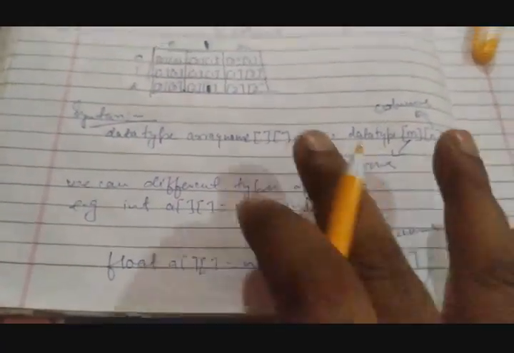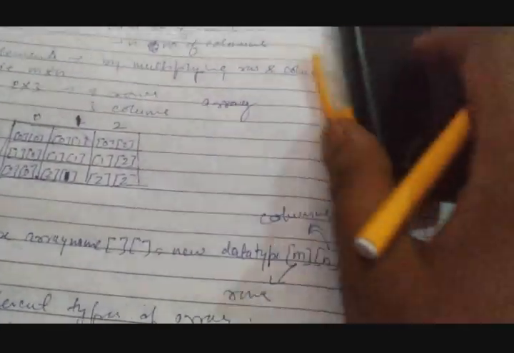So let's move on with a small program. Let's say: input a 2D array of size m and n, and find the sum of its elements. Let's proceed with the simple one.